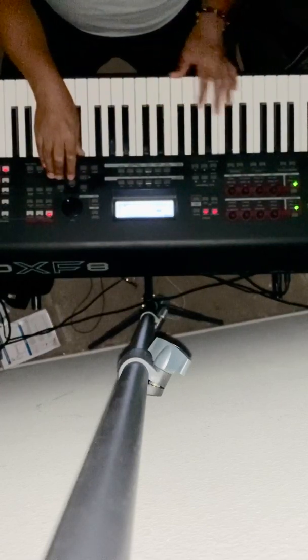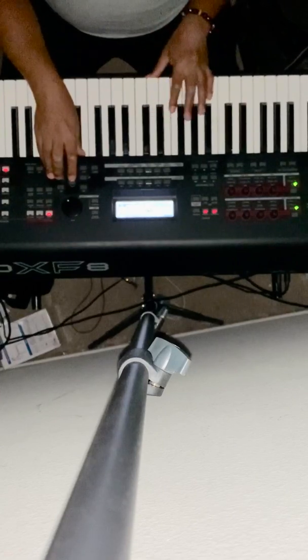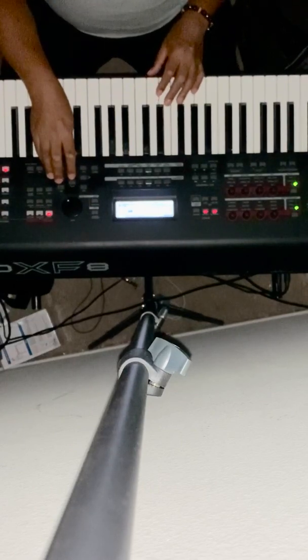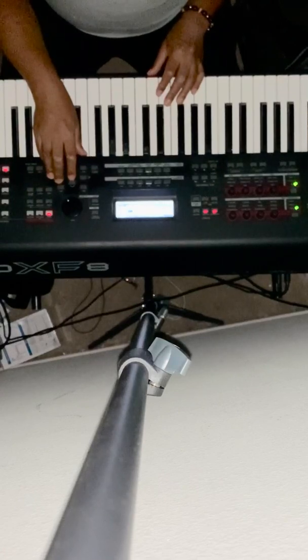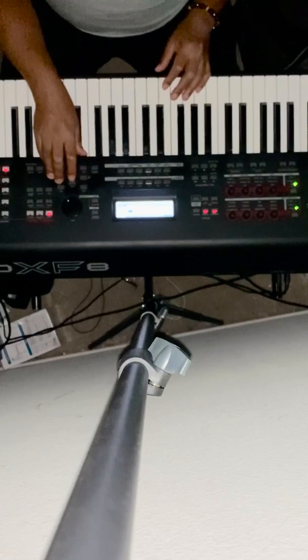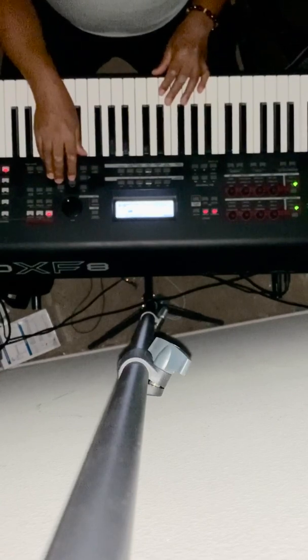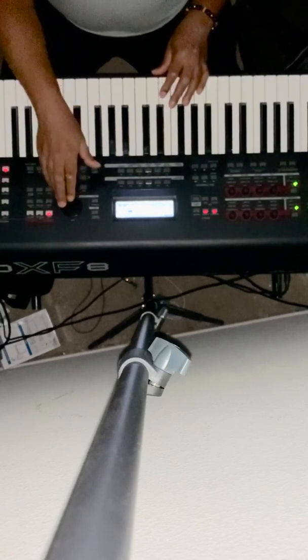The next cursor position is upper key limit. The next cursor position to the right is your velocity, on the left side of the velocity, for lack of better words. How low is it going to be?